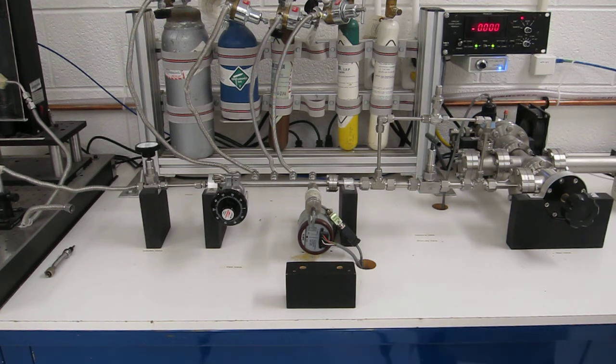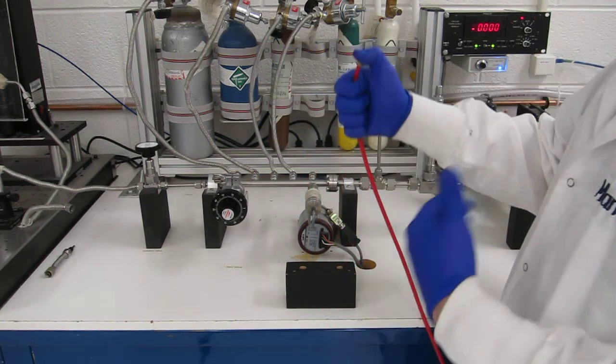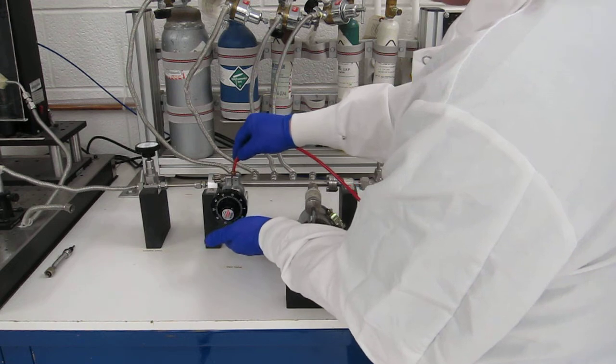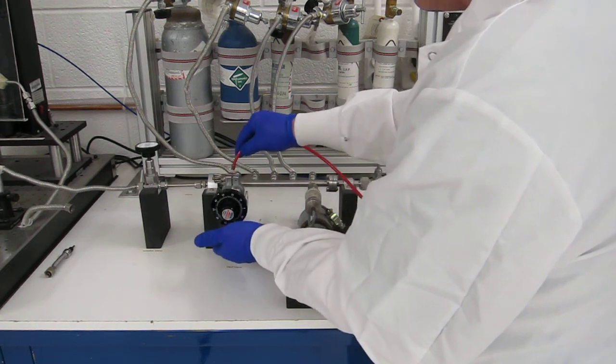All you simply do is lock your mass spectrometer onto leak detect mode, and using a tube which is attached to a large tank of helium, simply waft it over all connections while watching the quantity of helium inside the system.